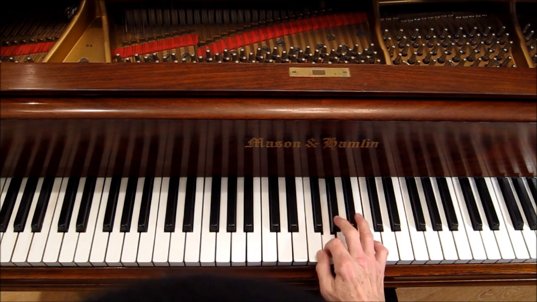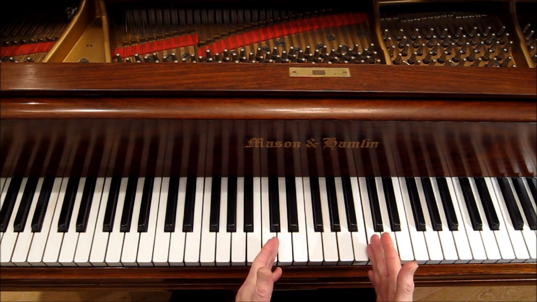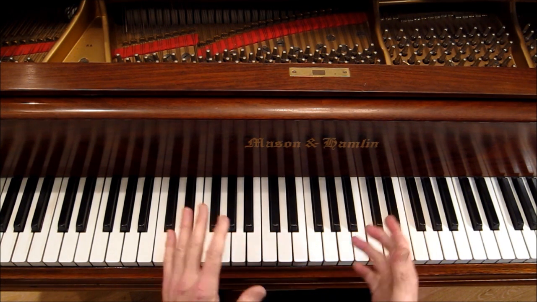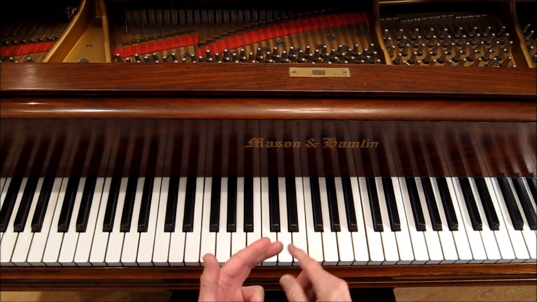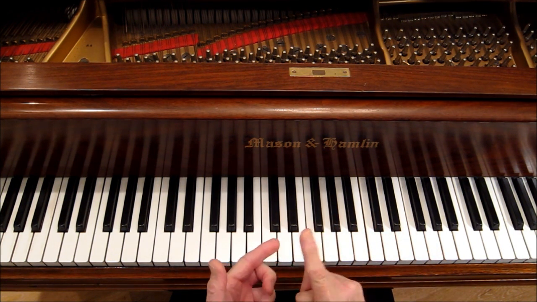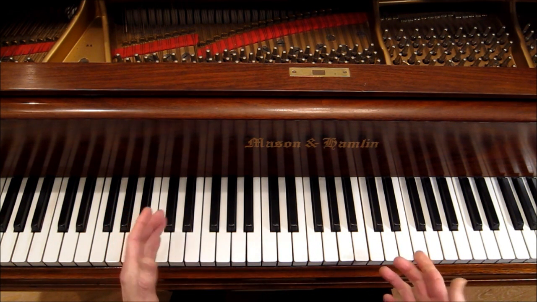I'm going to be playing it in the key of E flat major, relative to C minor, because I have a couple of tunes I want to use this scale with later on, My Funny Valentine and Softly as in a Morning Sunrise, and they're both in the key of C minor, or relative to E flat major.